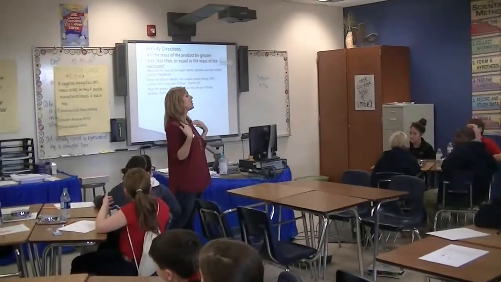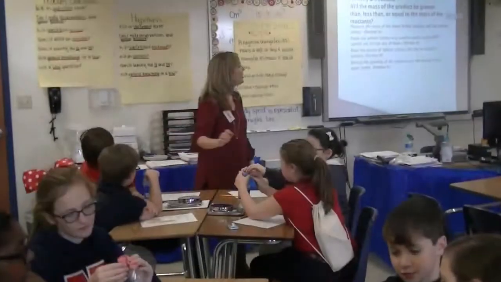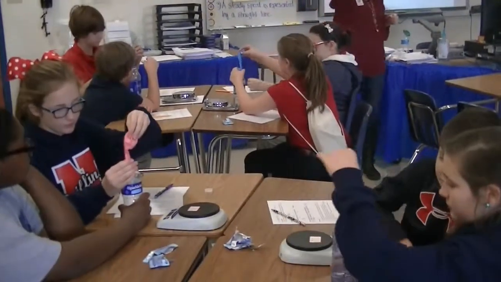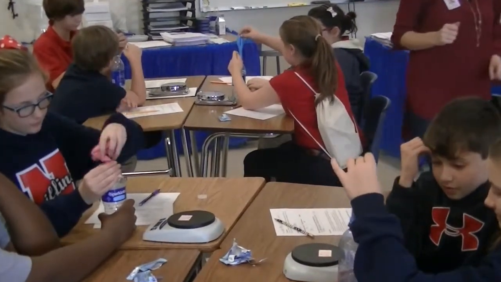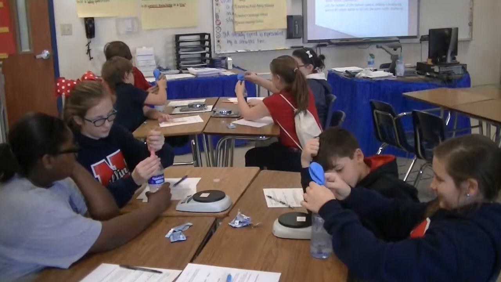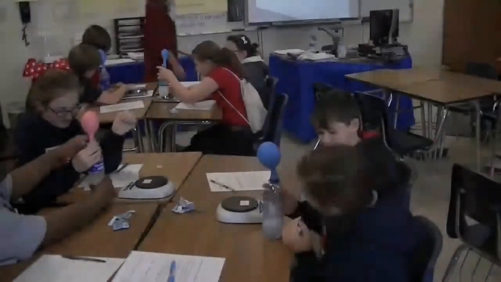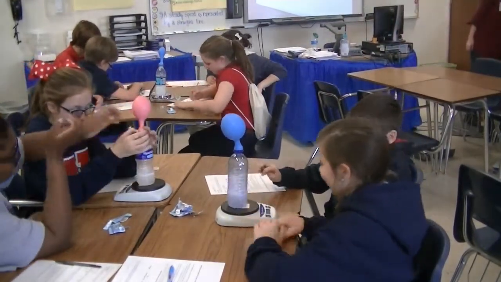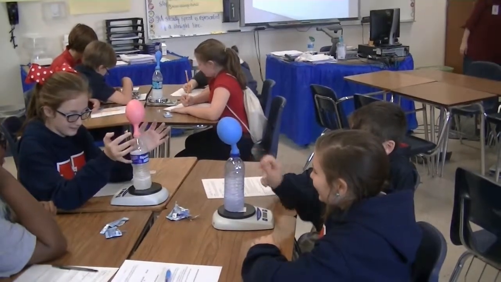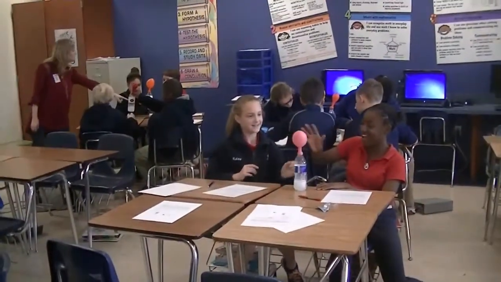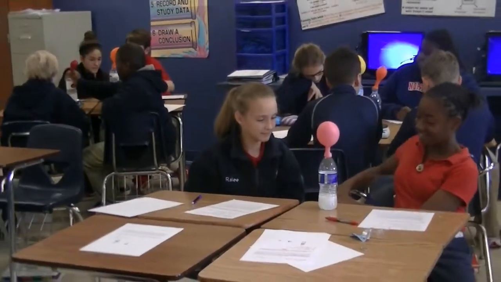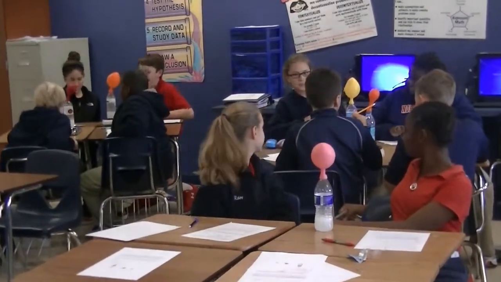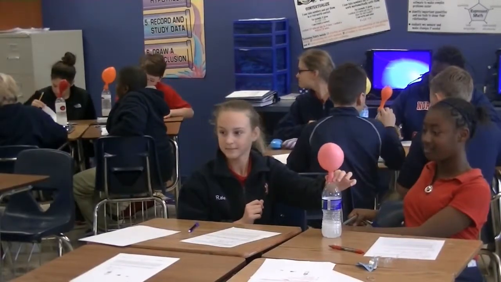Are we ready to find out if our prediction is supported with evidence? Yes. Okay, now I want you to hold the balloon up. Partner A, the same person, hold the balloon up and shake the pieces into the water. Do you notice that maybe a chemical reaction is occurring? Are they coming out? And I want you to put your apparatus back on the balance. Okay, put it back on the balance. Make sure it's on. Go ahead and measure the mass of yours. Okay, and I want you to go ahead and record the mass of your apparatus now that a chemical reaction has occurred.